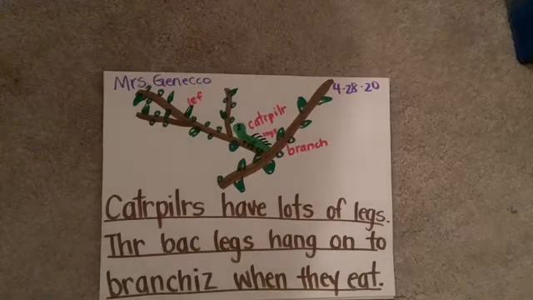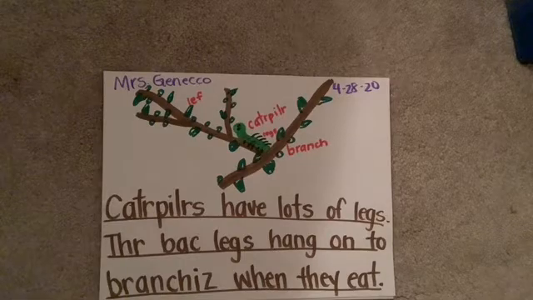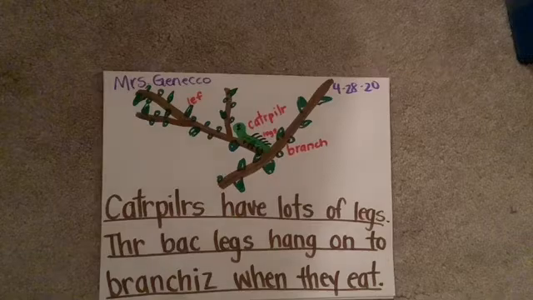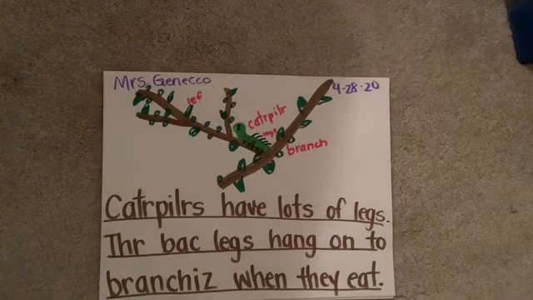So I decided, like I said, to write about caterpillars. Why I thought their adaptation was cool, because if they didn't have those legs to hold on to the branches, they'd probably plop right off when they were trying to eat all those leaves.